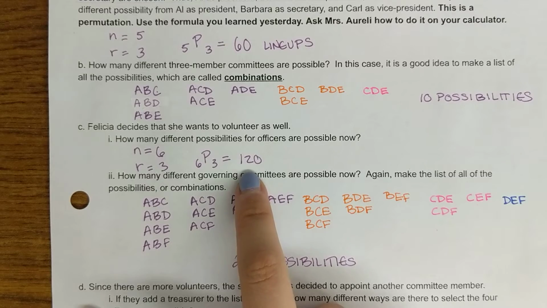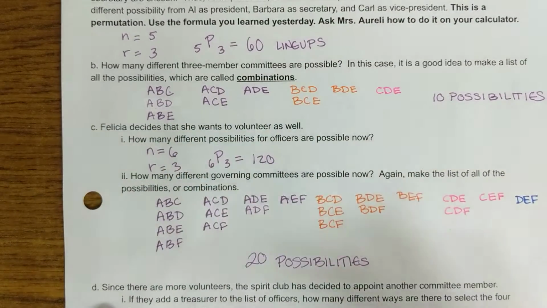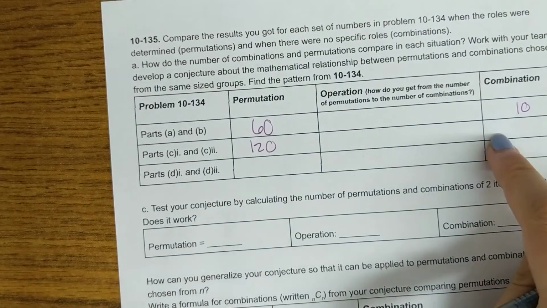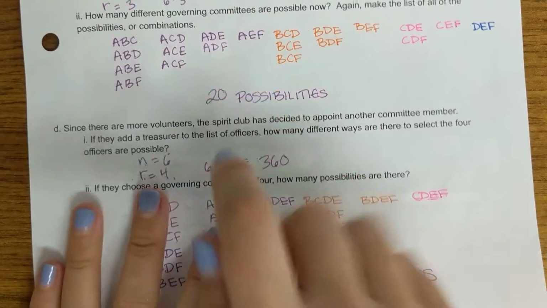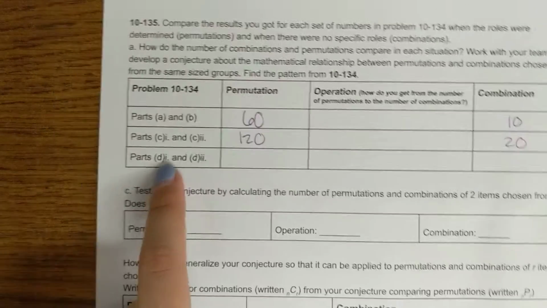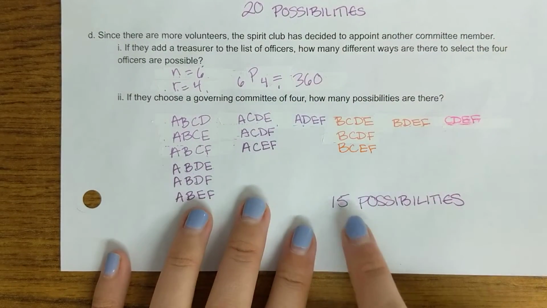Okay, going on to the next permutation for officers when they added for part C, that was 120. And the combination or the committees with those same numbers was 20. And then going to D-I and D-II, which is at the bottom, what we just did, 360 and 15.